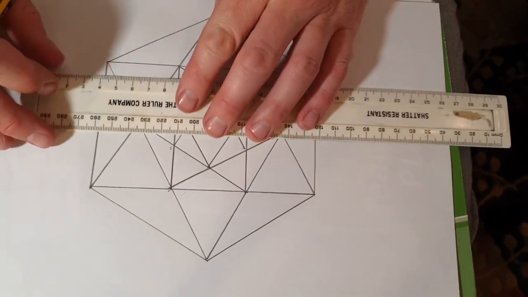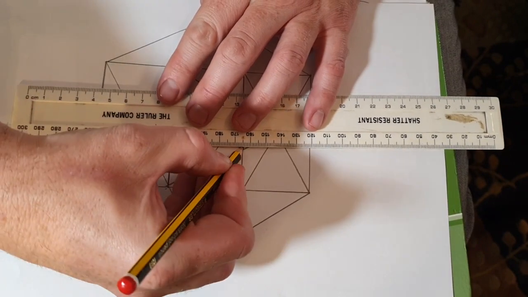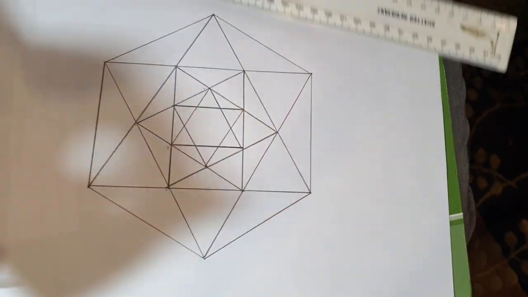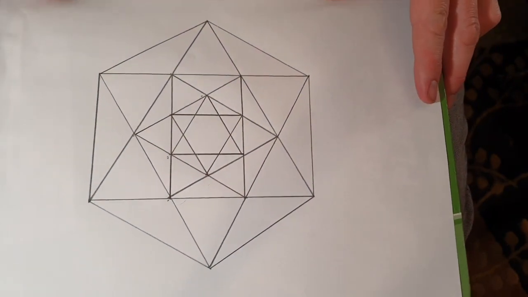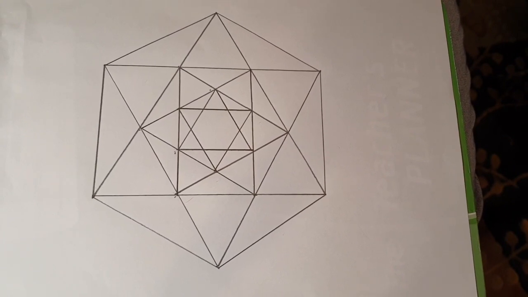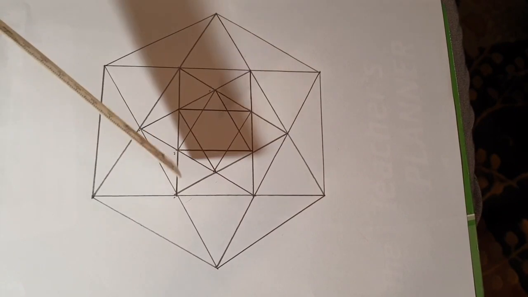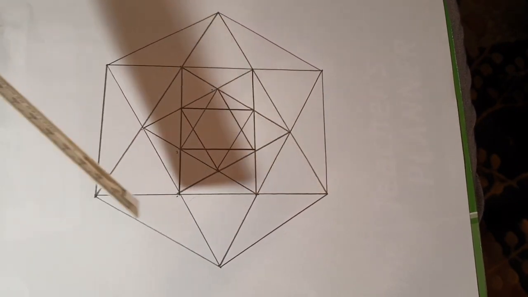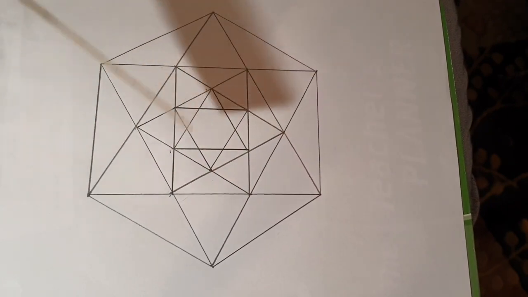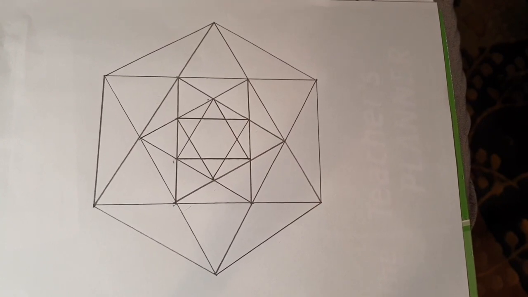Hey, look, I've nearly finished. One more line, look. 29. Going across to 30. Don't mess it up now. Yes, finished. So hopefully you should now have something that looks like this. And essentially it's loads of triangles overlapping each other. And you might have noticed that on some of the spots you didn't actually have to draw a line because that was just to move it along a bit to start the next triangle. And then it was doing it again and again. So really interesting pattern as well.